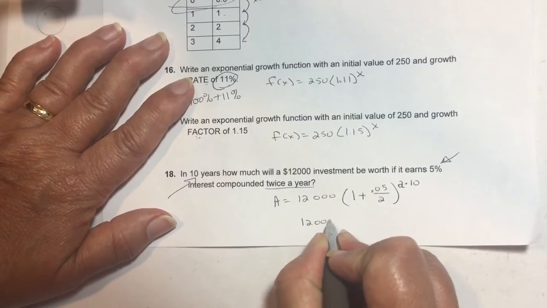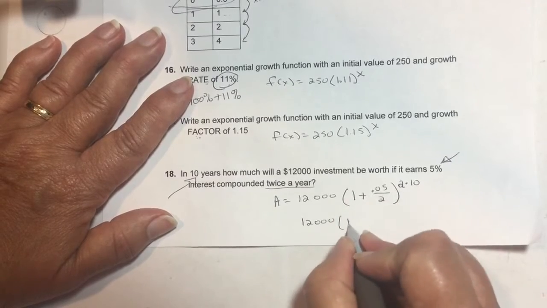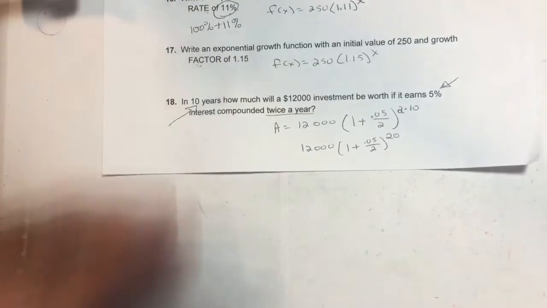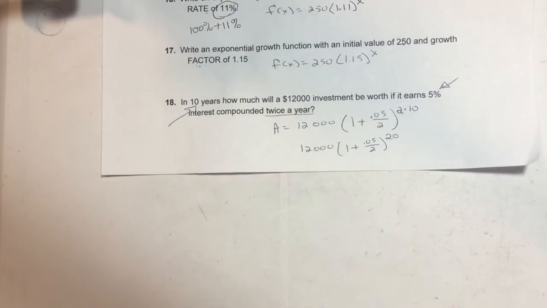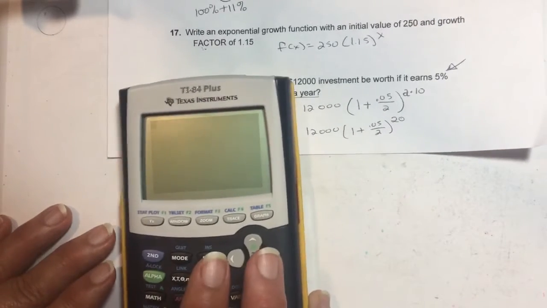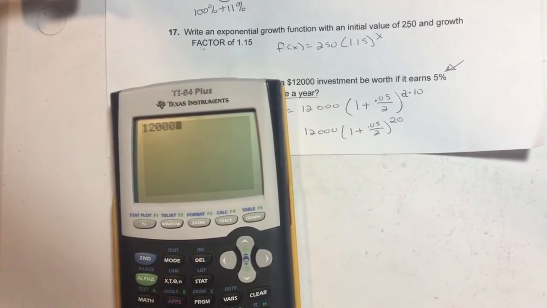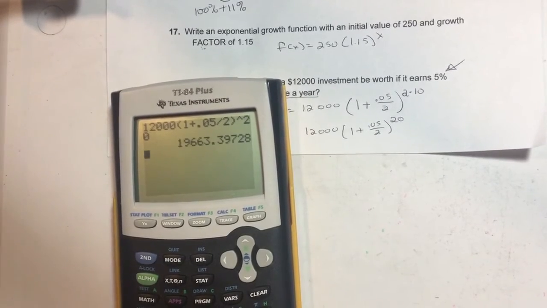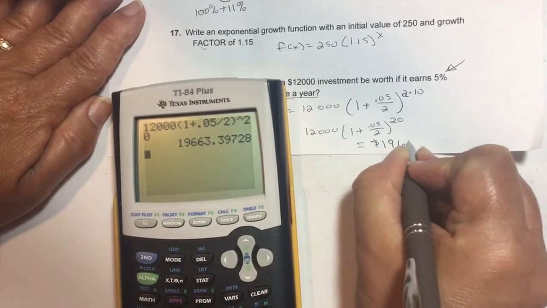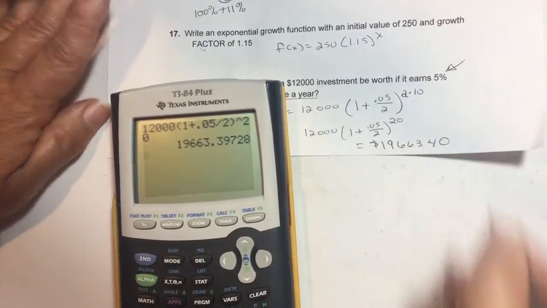So $12,000, and then 1 plus 0.05 divided by 2 to the 20th power is what you should enter into the calculator. $12,000, parentheses, 1 plus 0.05 divided by 2. Be sure to close your parentheses before you raise it to the 20th power. And that investment is now worth $19,663.40.